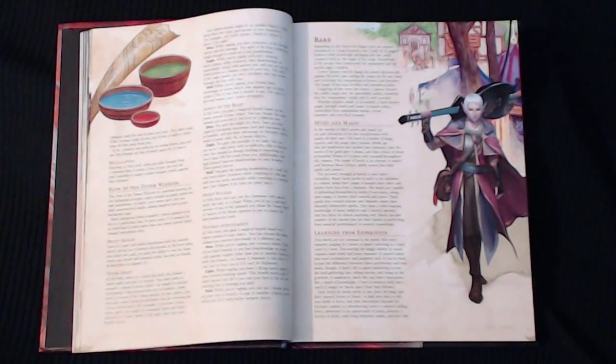Now the Bard is pretty much a jack of all trades. They get music, they get the ability to fight, and they also get to cast spells. And they get to cast spells from the Wizard spell pool, the Cleric spell pool, and also the Druid spell pool. So that's why they have that coined term, Jack of all trades.